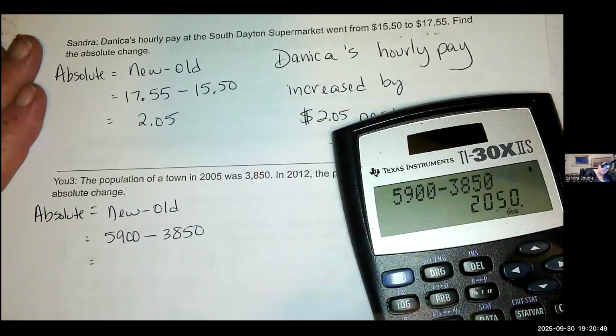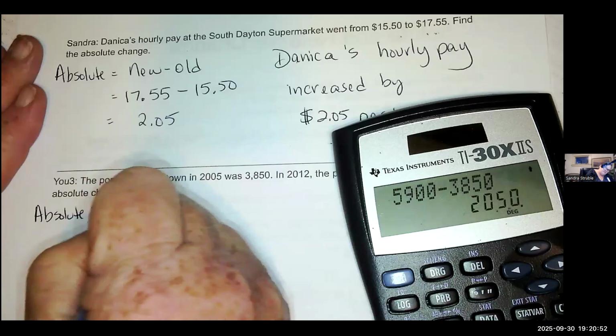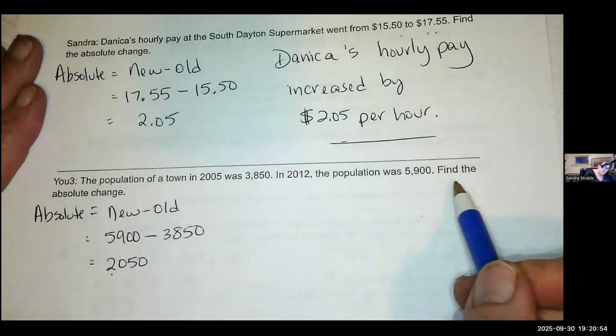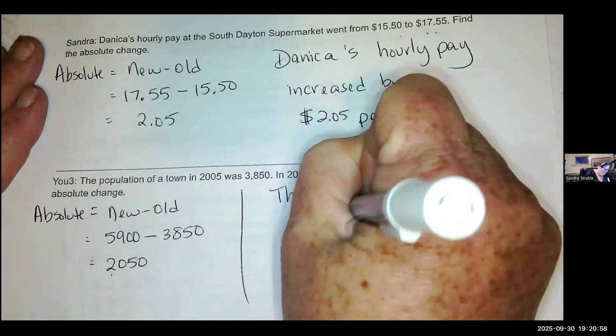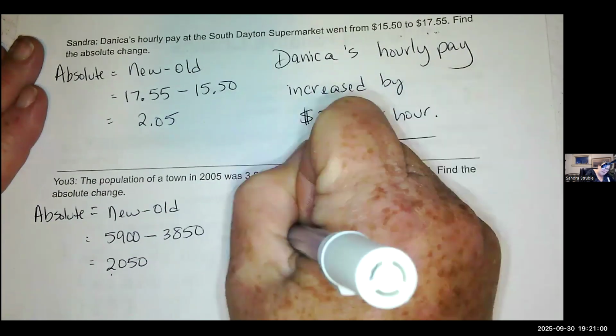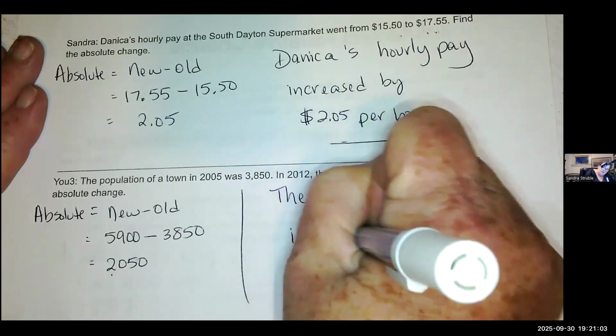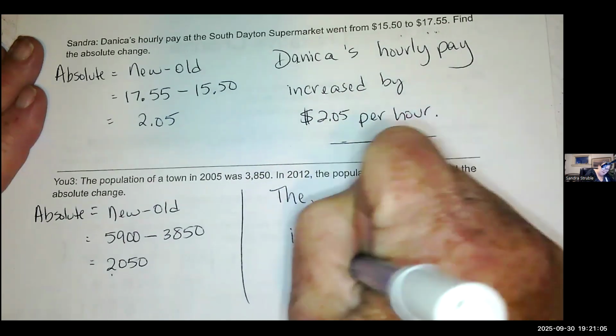And I got 2,050. So the population, it's positive, so it increased by 2,050.